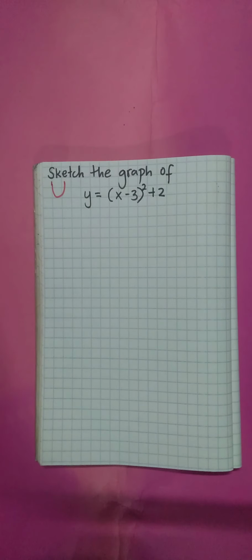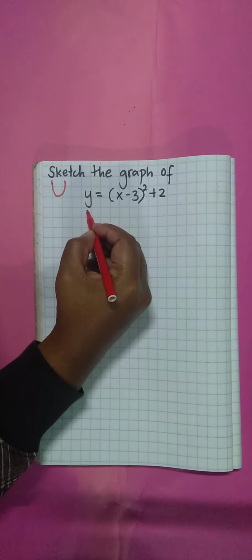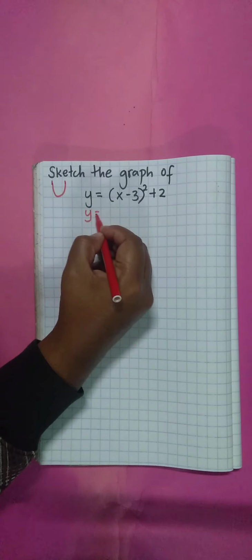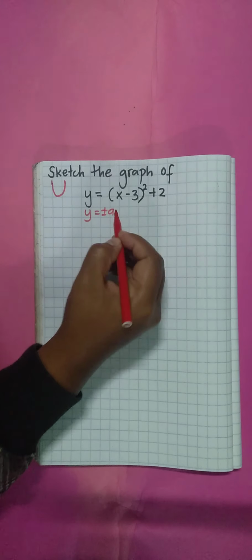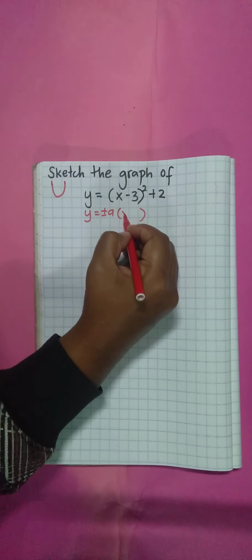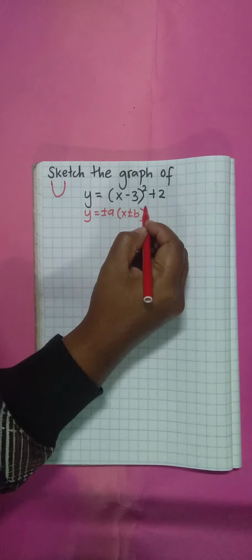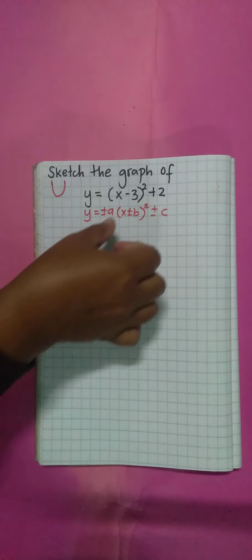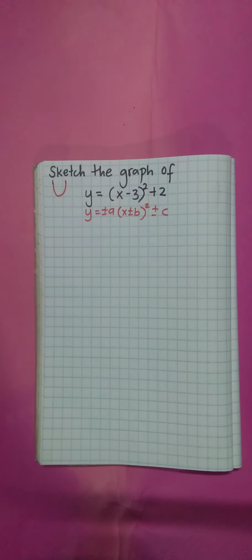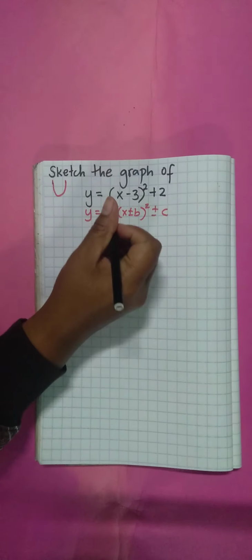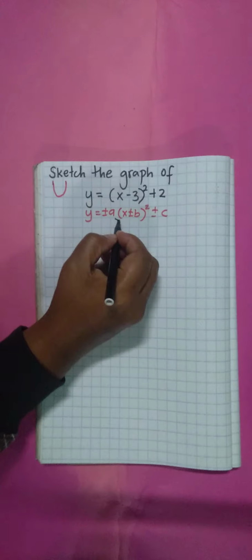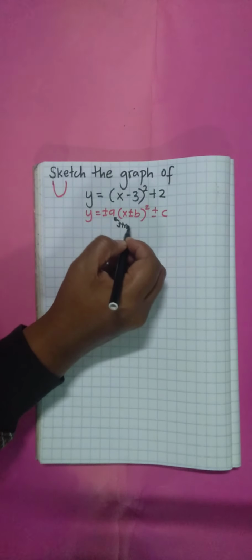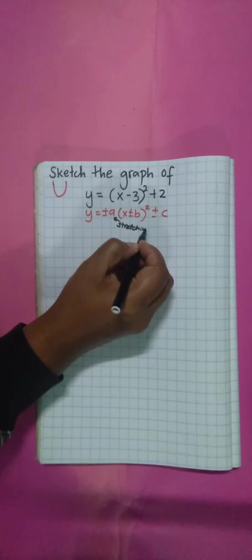Okay, just before we look into that, let us look at the general form of a quadratic function. The general form is y equals plus or minus a, then inside the bracket x plus or minus b, squared, plus or minus c. All these letters, a, b and c, have a meaning. This a here is our stretching, and I hope you still remember the conditions.